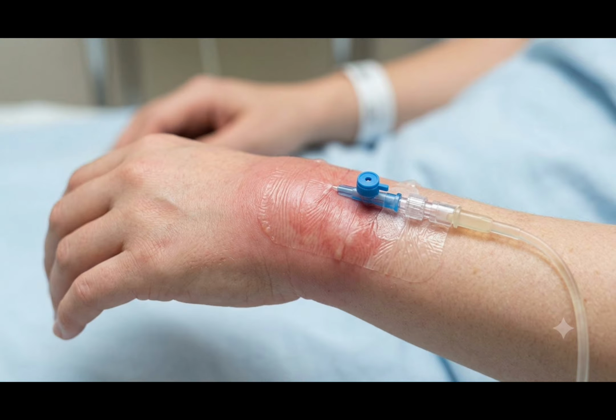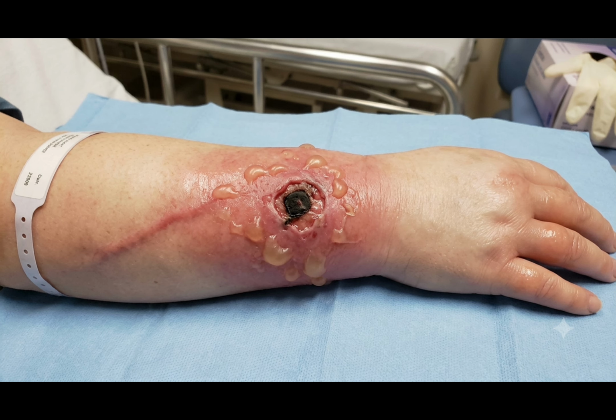Early warning signs. The nurse should immediately assess for burning or stinging sensation, severe pain at the IV site, swelling around the cannula, tightness of the surrounding tissue, pale or blanched skin, cool skin temperature, slowed or stopped IV infusion, blister formation in severe cases.